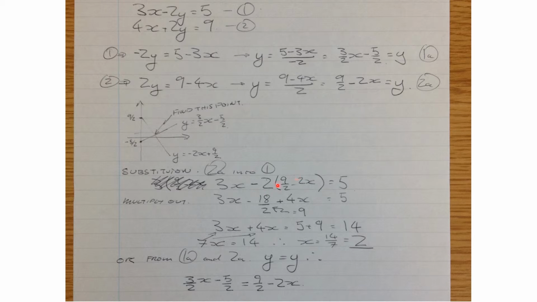So what I'm going to do now is multiply out these brackets to solve this equation to get one x on one side and a whole bunch of numbers on the other side. First of all, minus 2 times 9 over 2 is minus 18 over 2, and minus 2 times minus 2x is plus 4x. This 18 over 2 is equal to 9.